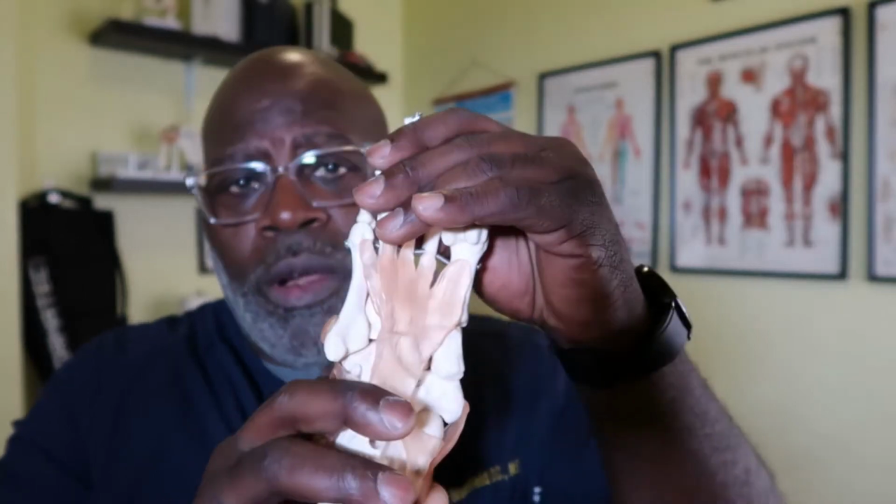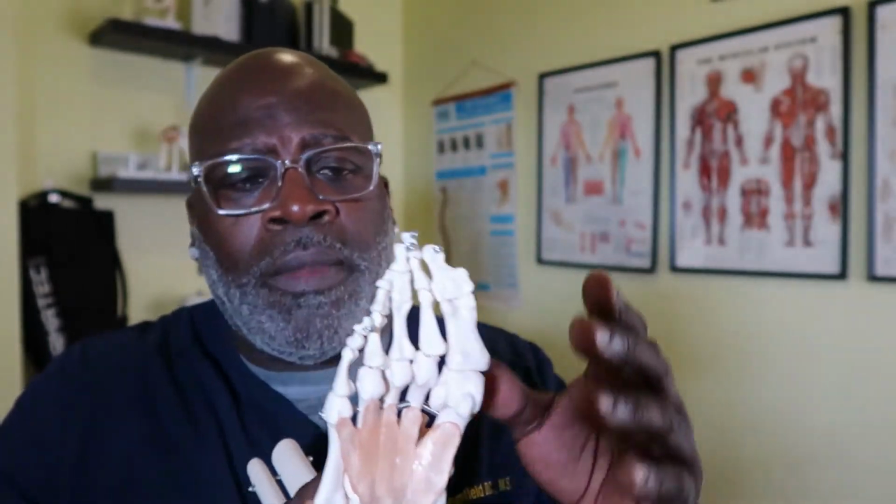So that's a stretch. The other thing you can do is, if my hand is the floor and here's the wall, you can press your foot up against the wall, because you want to bring those toes back. But I think initially, to be on the safe side, just go ahead and pull the toes back. Now, that's stretching.